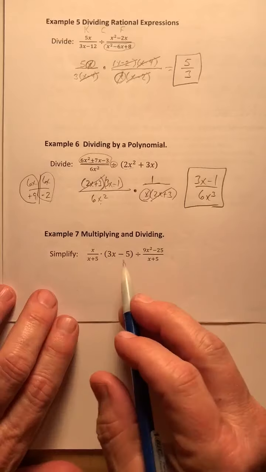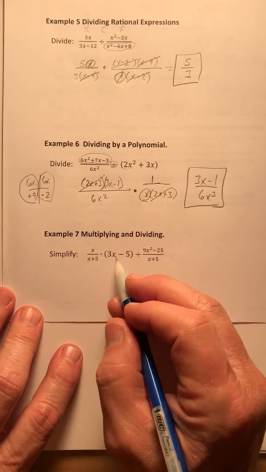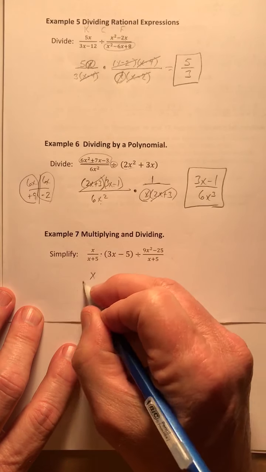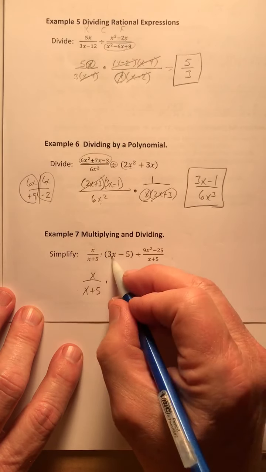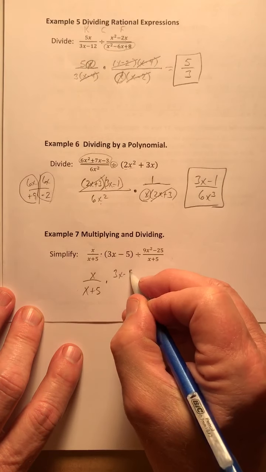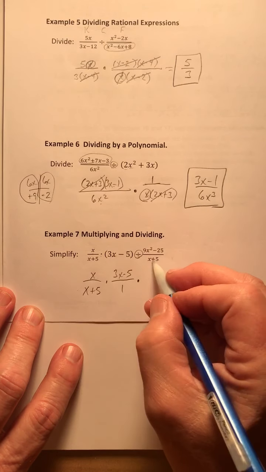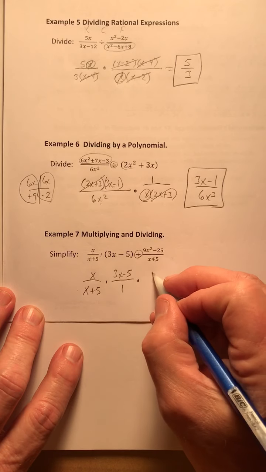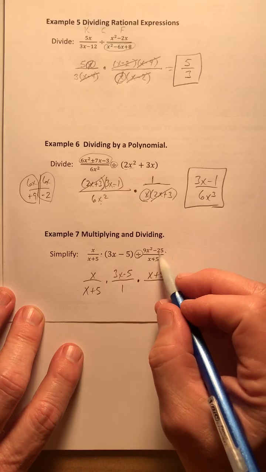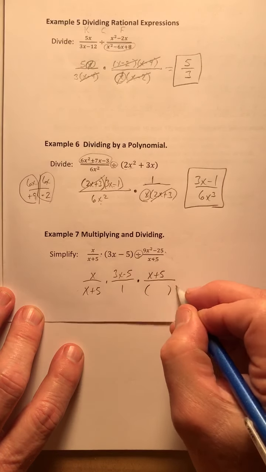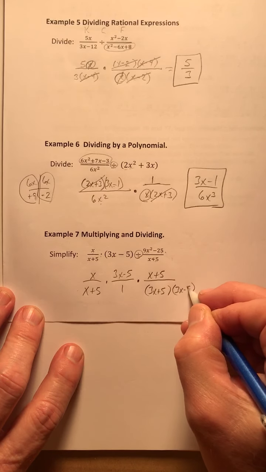All right, one last one. When we have all the operations, we have multiplication and we have division. Again, the multiplication stays the same, so can't factor anything out of x. Can't factor anything out of x plus 5. Times, can't factor anything out of that. Put it over 1. Change this to multiplication and flip this one. So now this x plus 5 goes on top. And then we factor that out. Again, that's easy. That's the difference of two squares. So again, two sets of parentheses. We got 3x plus 5, 3x minus 5.